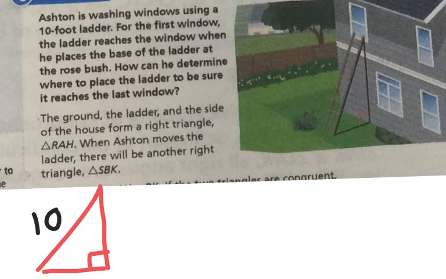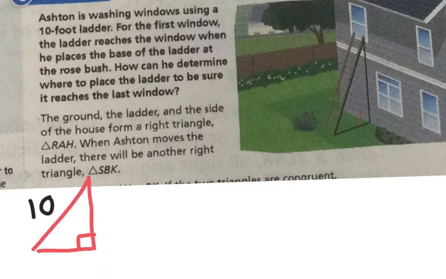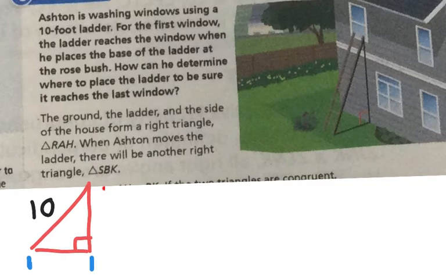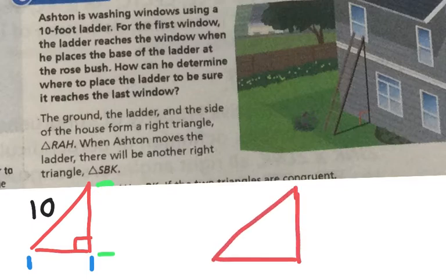Now we don't know the distance on the bottom, but we know that it's the distance from the house to the rose bush, right? And we don't know the distance up the wall, but we know it's the distance from the ground to the bottom of that window, right? So what he's going to do is move the ladder to the other window here.